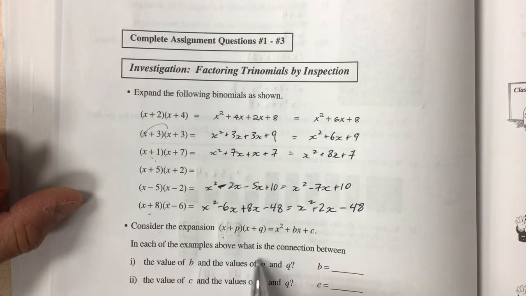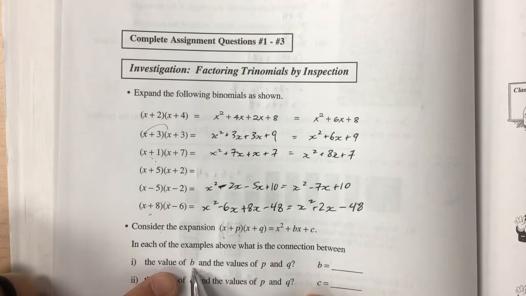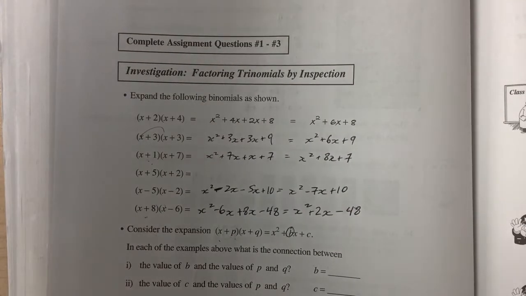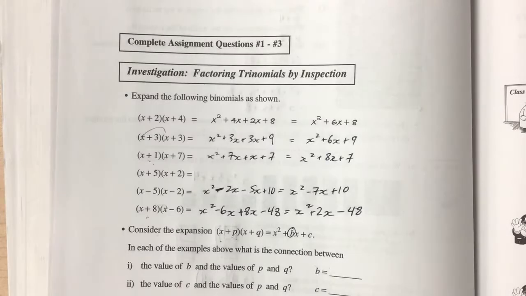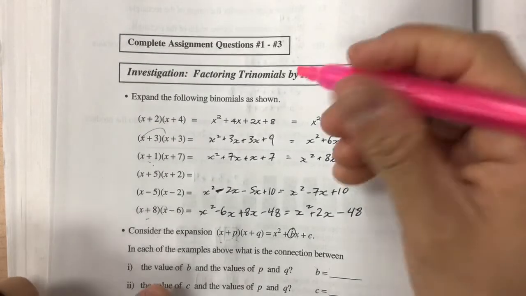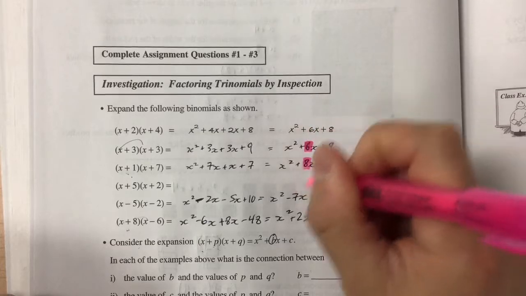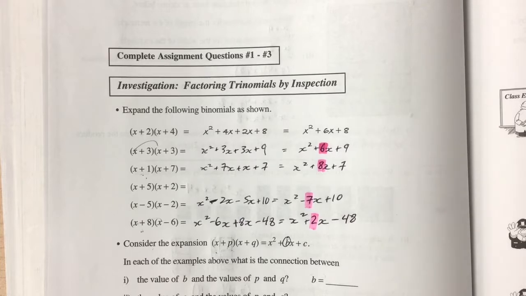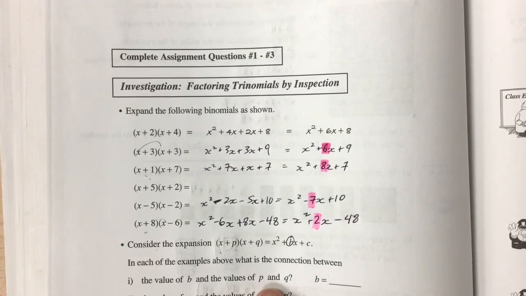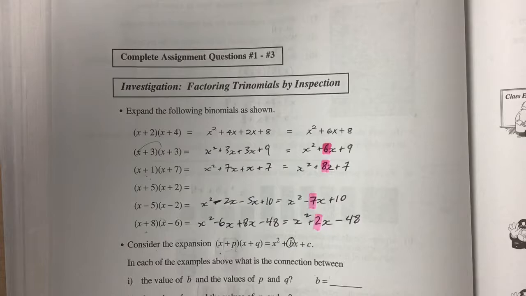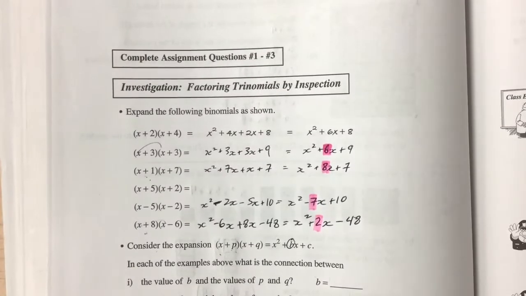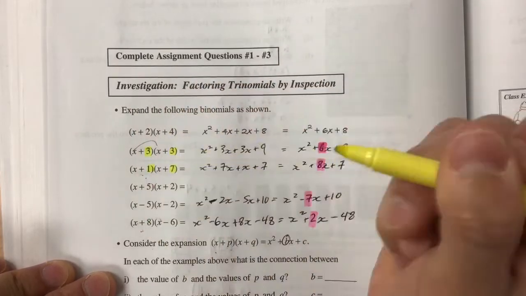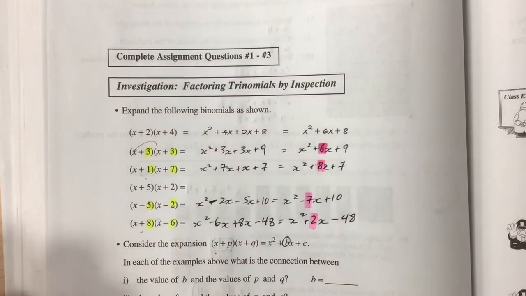In each of the examples above, what is the connection between the value of b, which I'm going to highlight using pink, my values of b are here, here, here, and here, and the values of p and q, which I'm going to highlight in yellow. So here's p and q, p and q, p and q, p and q.